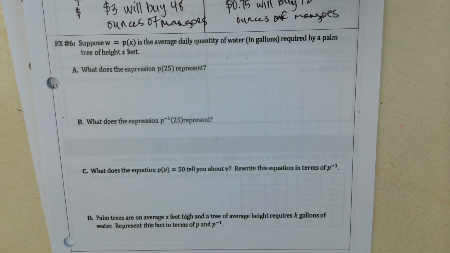Okay, we're going to finish up our inverse notes, and then we are going to practice. So, yesterday we were reading a situation and then we were asked to determine what each thing represented, okay?